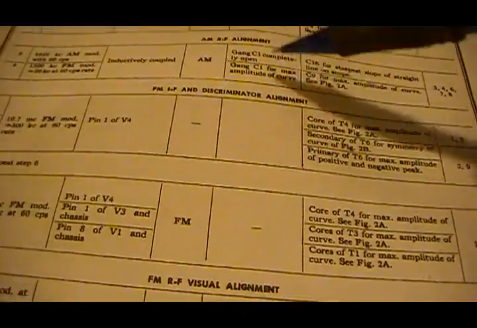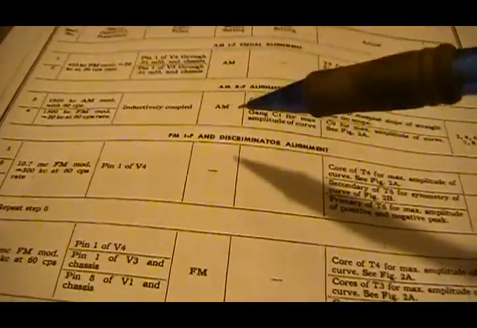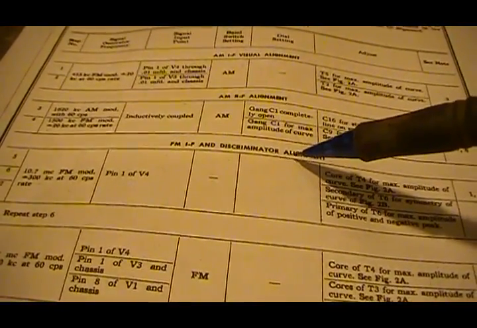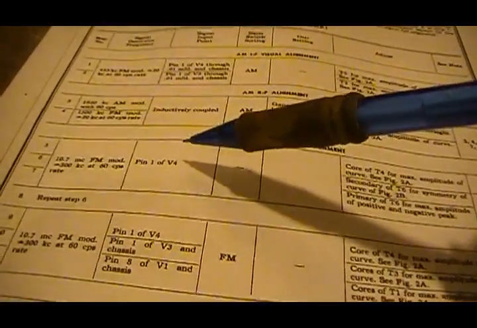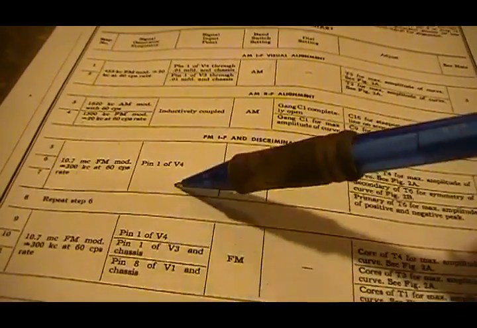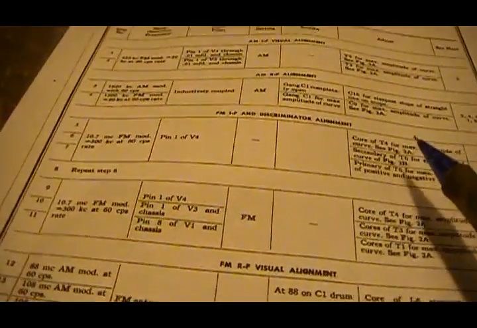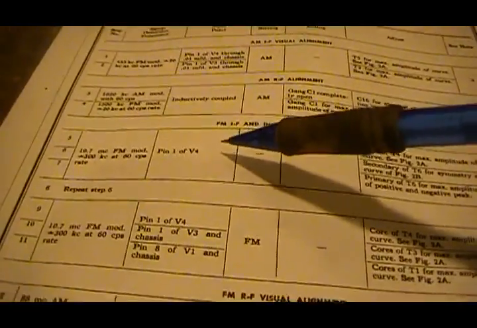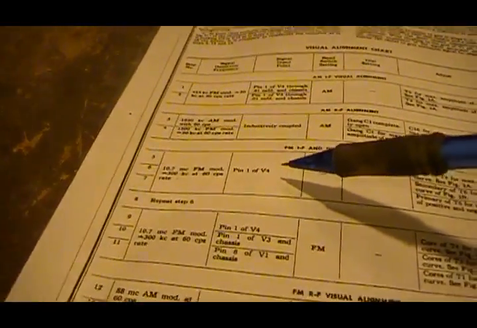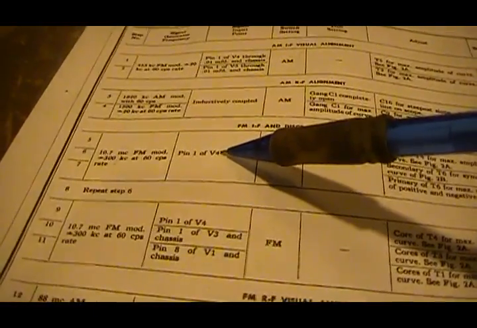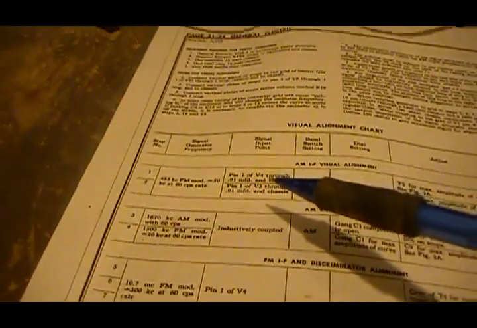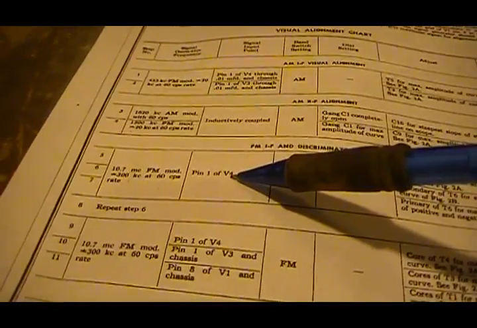The FM, now this is the visual. In other words, using the scope, which should be nice, it behaves itself. The FM IF and discriminator section will tell you different places to hook to different tubes. They want you to do the discriminator first, which we did in a previous video. I showed you that. We would be connected with the signal input to pin 1 of V4.